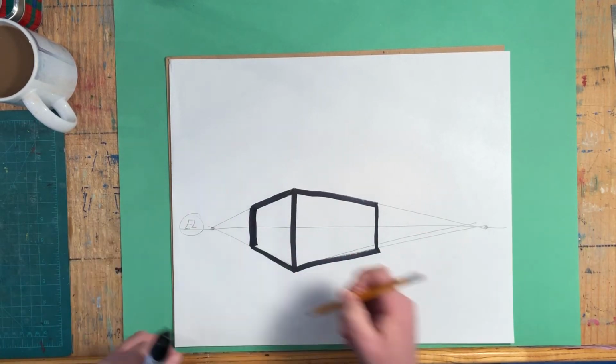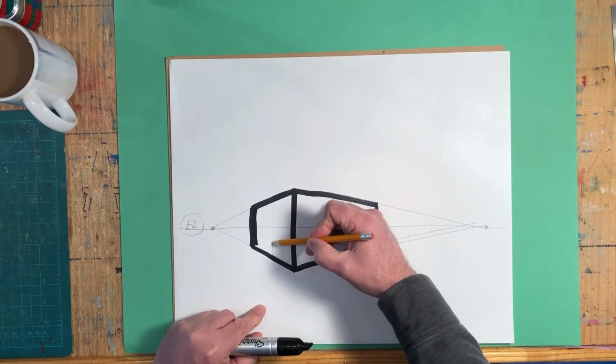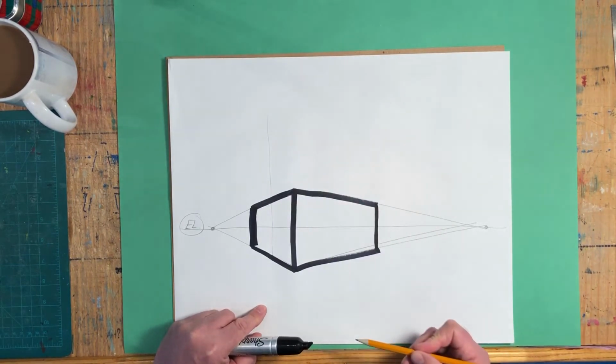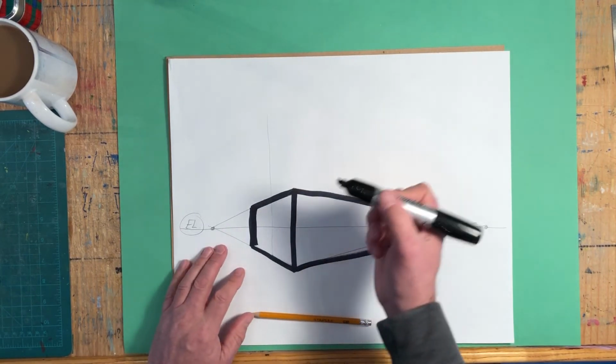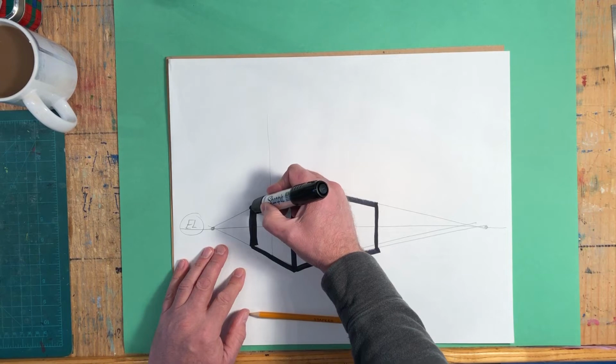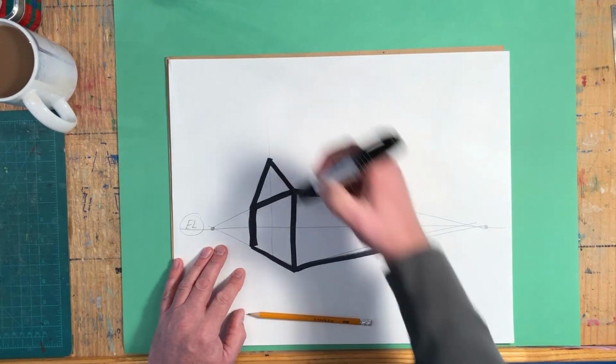Okay, so the next thing I want to do is figure out where a peak is going to be for the roof of this house. So I'm just going to take a pencil and draw a line straight up. Then I'm going to take my black marker and draw a line up to there, and draw a line from there to there.